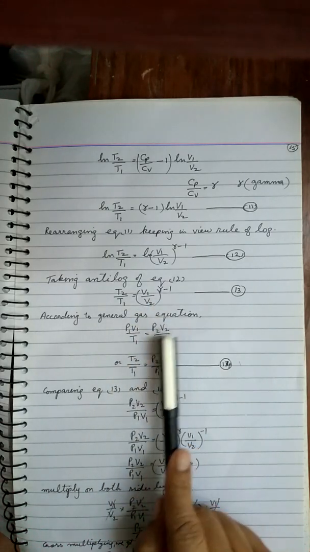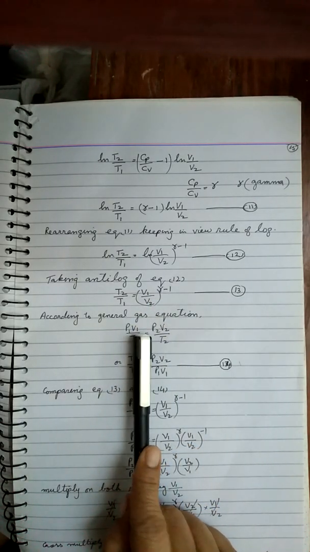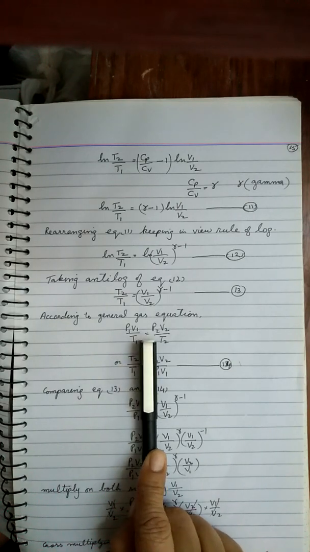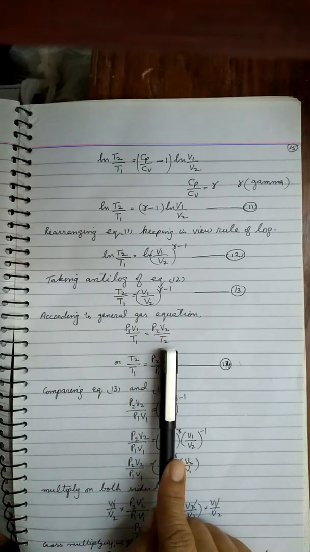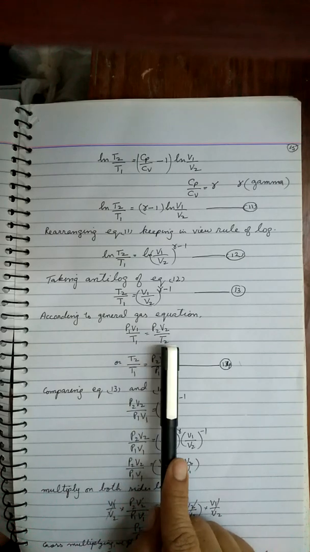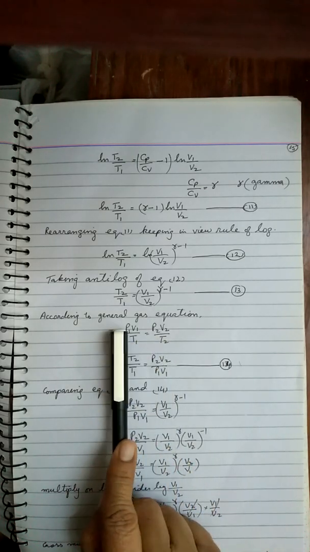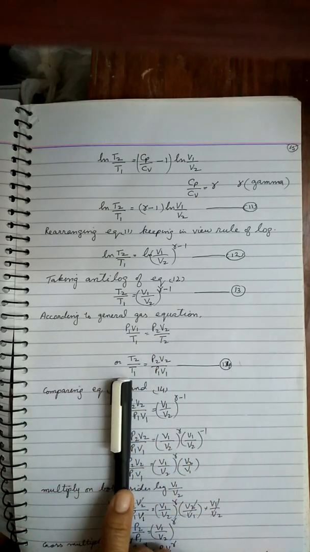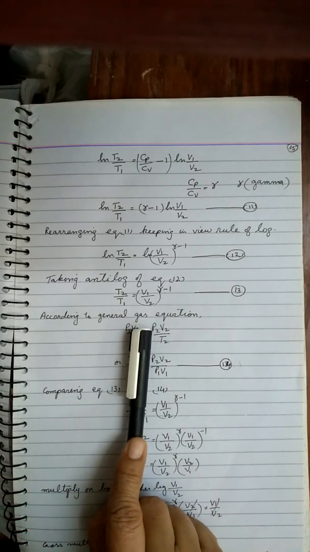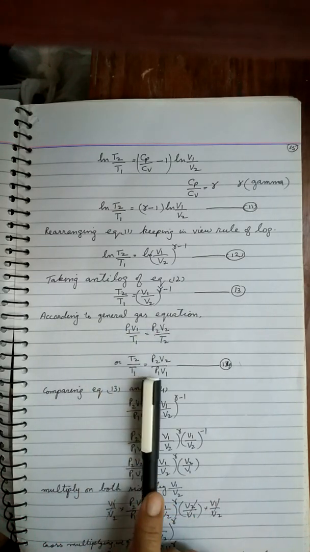According to the general gas equation, P1 V1 by T1 is equal to P2 V2 by T2. Or we can write, bring this T2 here, T2 by T1 is equal to P2 V2 by P1 V1.